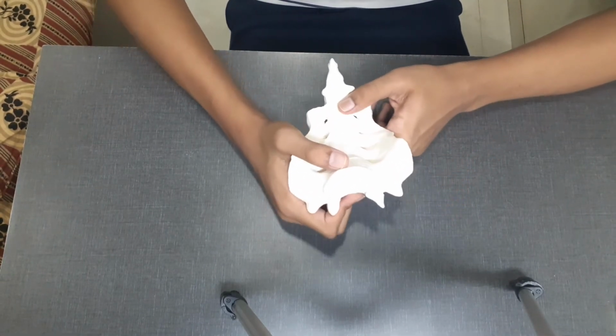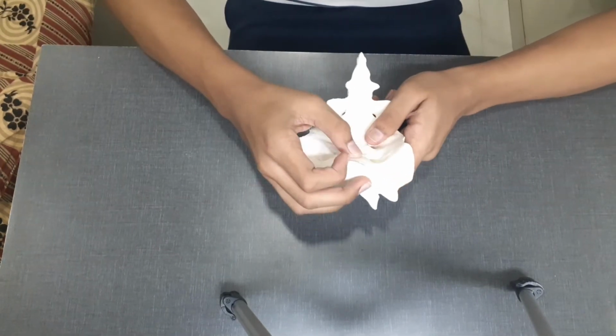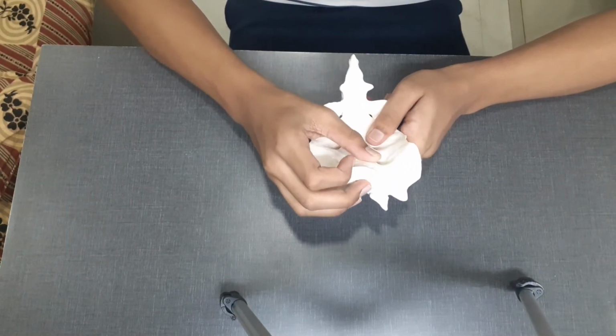Okay. Now the posterior aspect, this is the fused laminae over here.